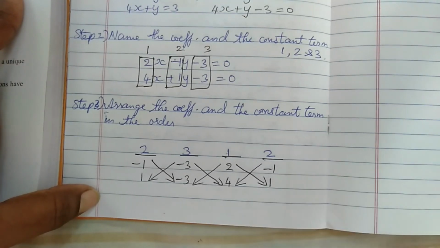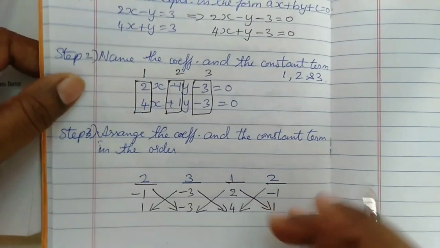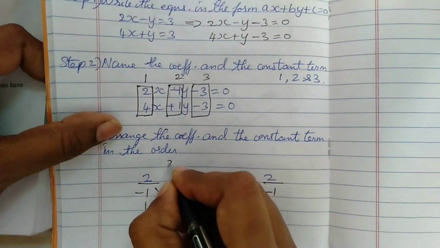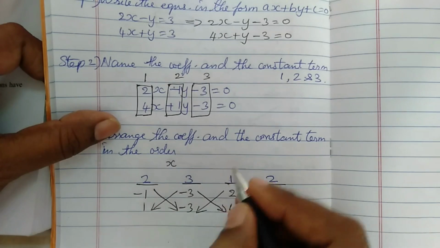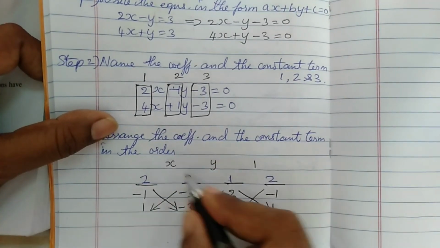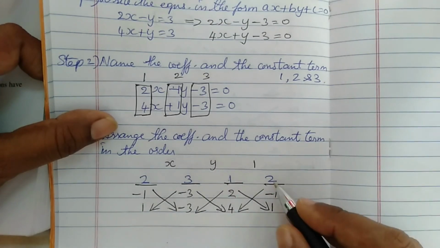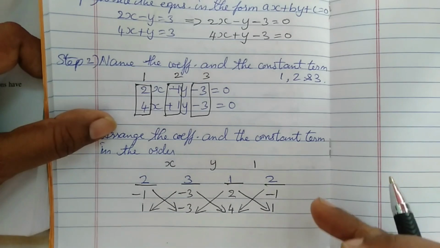Okay, now you will be writing this. As I told you, you will have to separate this portion will go for x, this portion will go for y, and this portion will go for 1. So you will be getting the value for x here, value for y you will be getting from here, and then value for 1 you will be getting from here. So let's write this here.